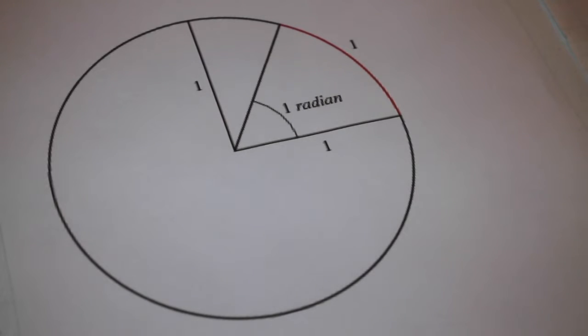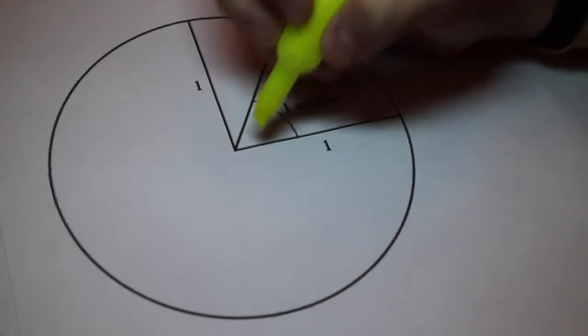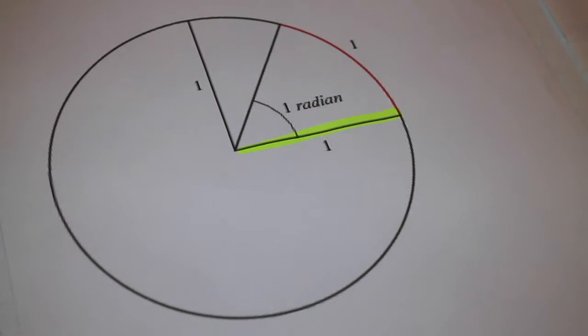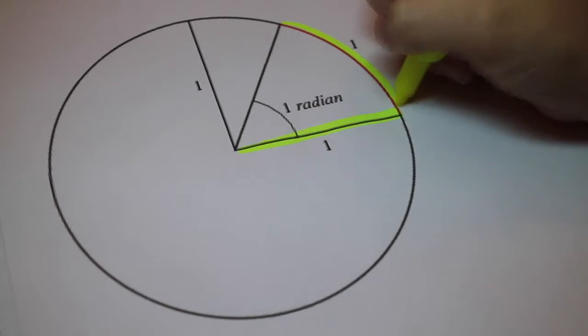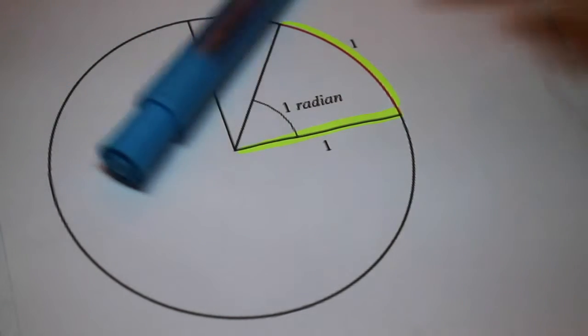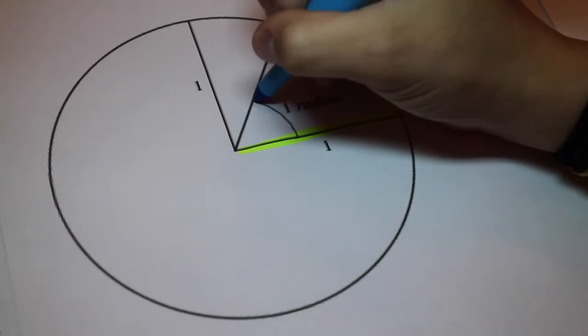A radian is a unit of angle equal to an angle at the center of a circle whose arc is equal to the length of the radius. So, let's break that down. The angle made when the radius is wrapped around the circle. Here we have a circle. Here's our radius. If we were to take the length of the radius and wrap it along the circumference, it would create an angle measurement of 1 radian.